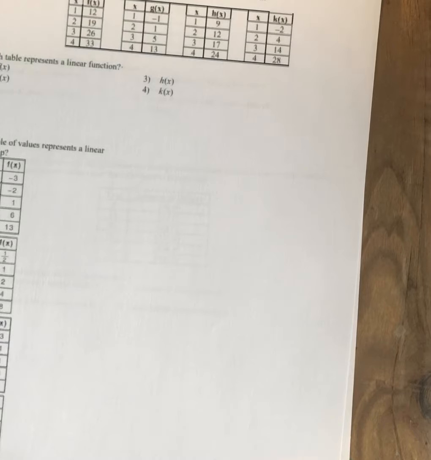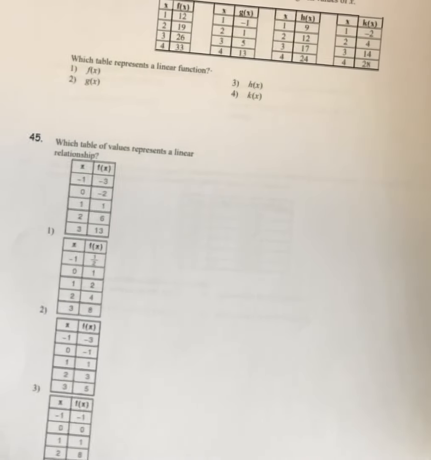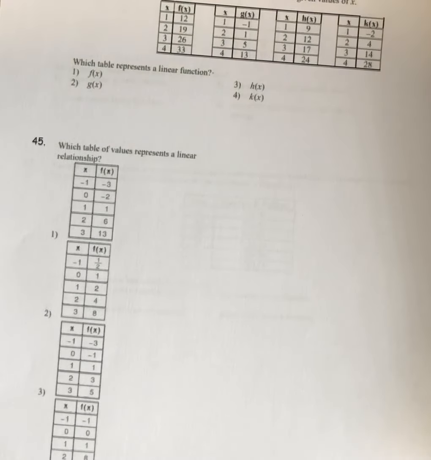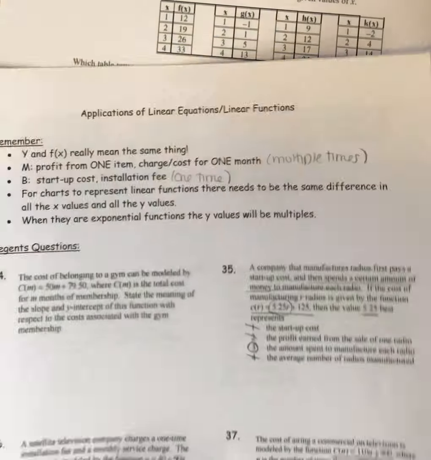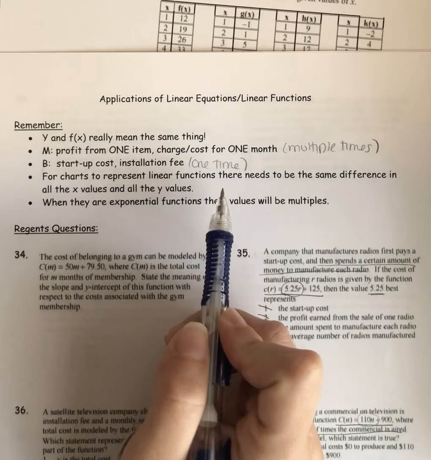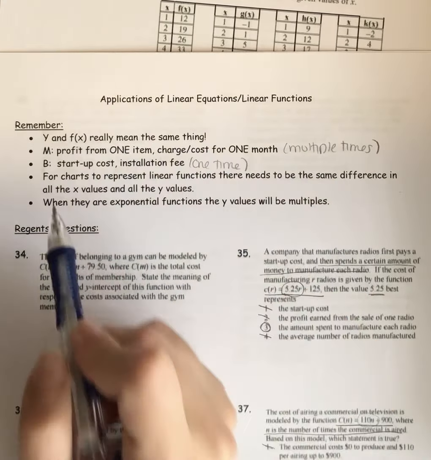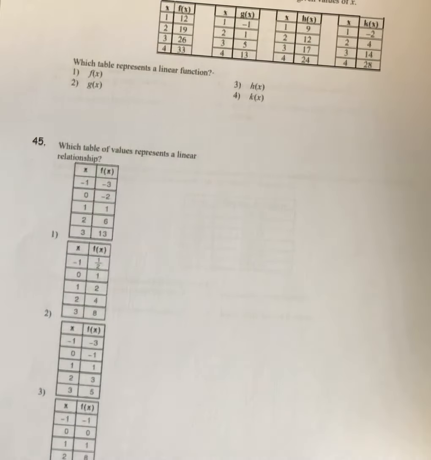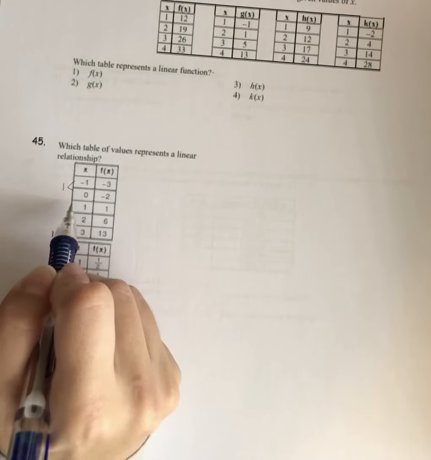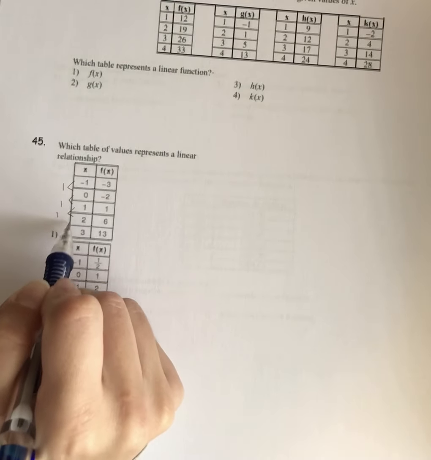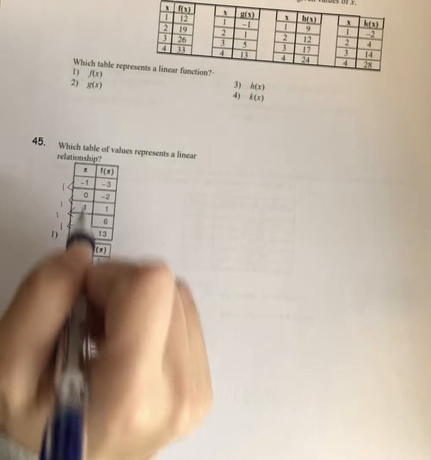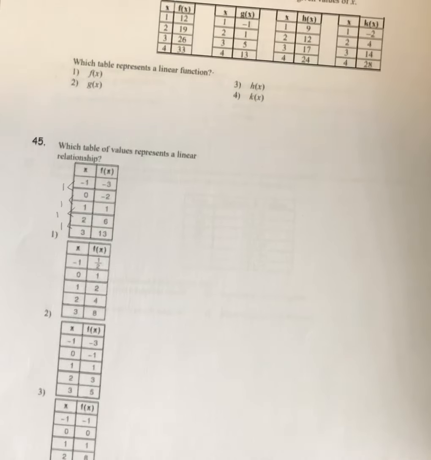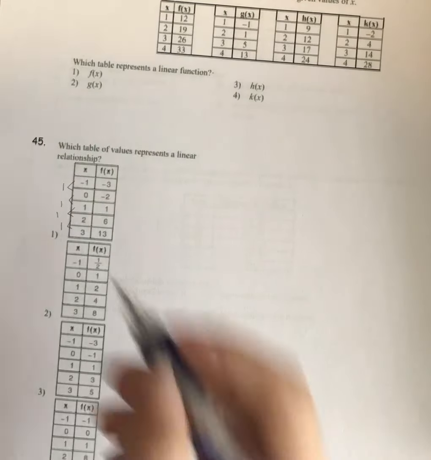Number 45, it says, which table of values represents a linear relationship? If you go back to the first page we started today, it says, for charts to be a linear function, there needs to be the same difference in the x values and the y values. So if I look, up 1, up 1, up 1, up 1. All of my x values are going up 1, so all of them have the same change each time. So we have to look at our y values.